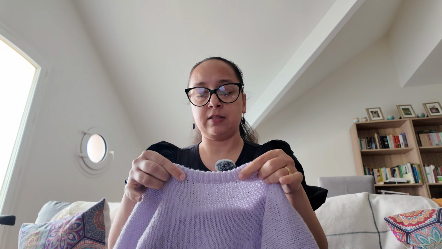I'm at a stage where this is the collar of the pattern and I know how many stitches I picked up at the back, at the front, and along the sides. But when it comes to grading it, I have no idea.